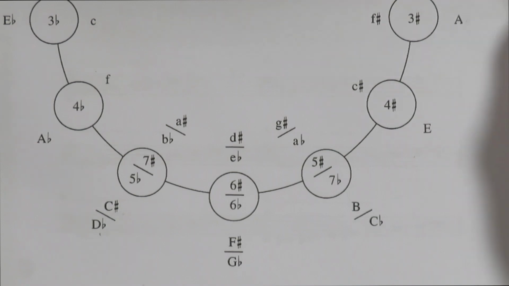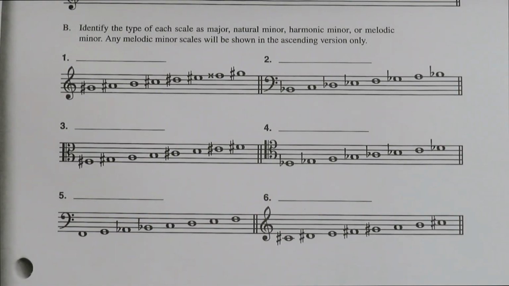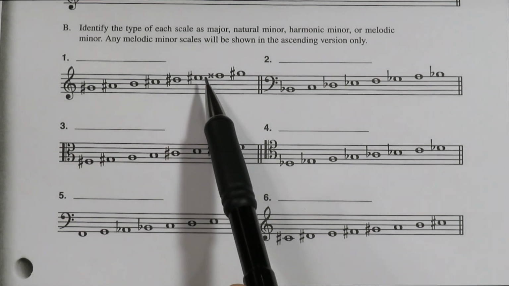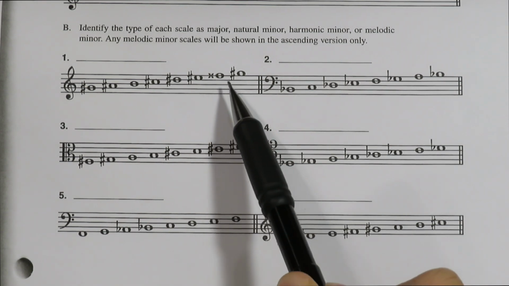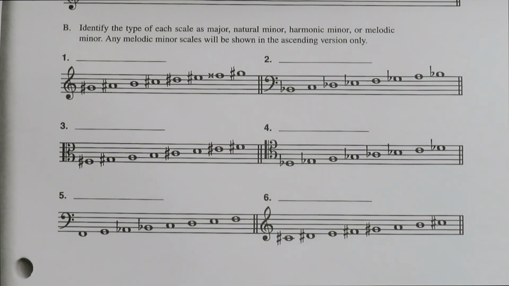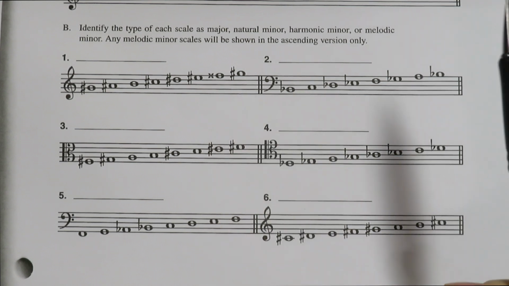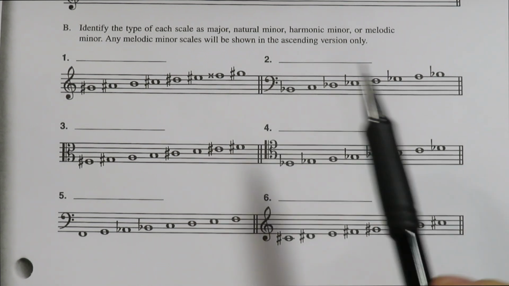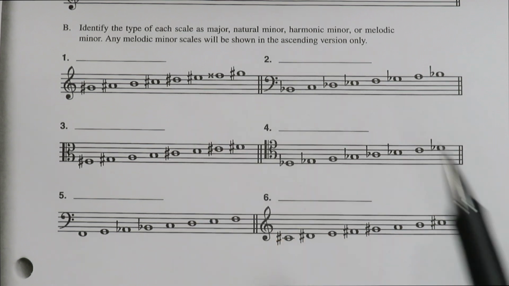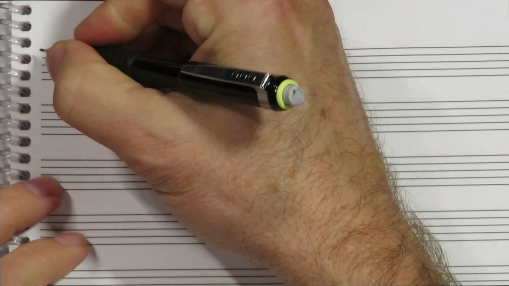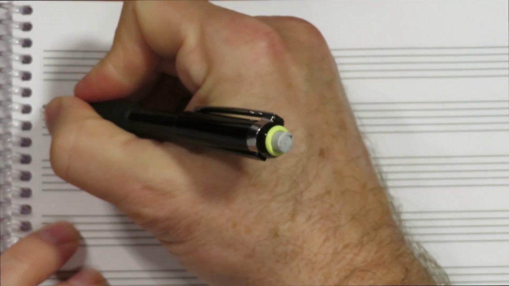Okay, so we have a lot of sharps here. There's a double sharp though. That could indicate a raised 7th scale degree, maybe harmonic minor, or maybe melodic minor if the raised 6th and 7th are present. So let's take this to the staff paper and write out the scale.